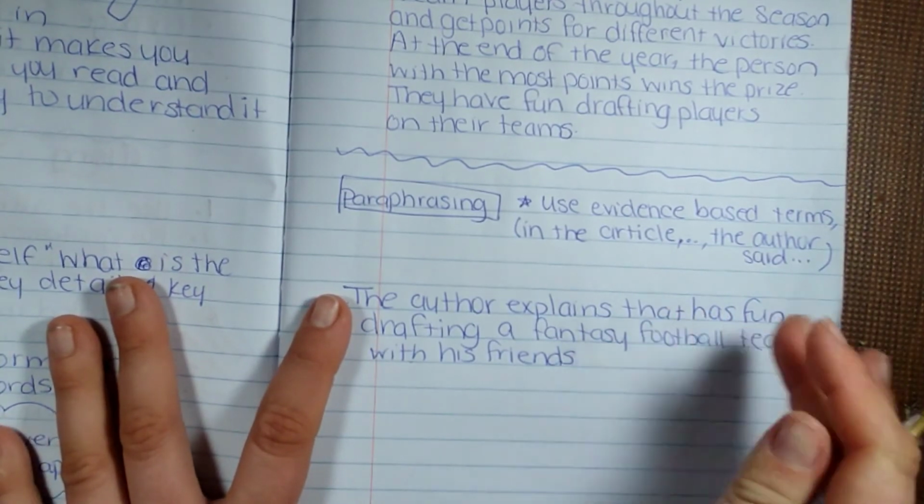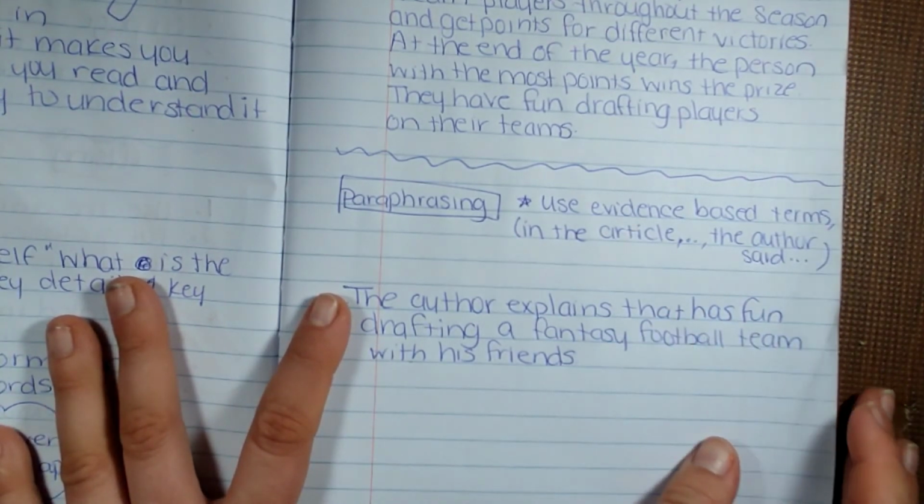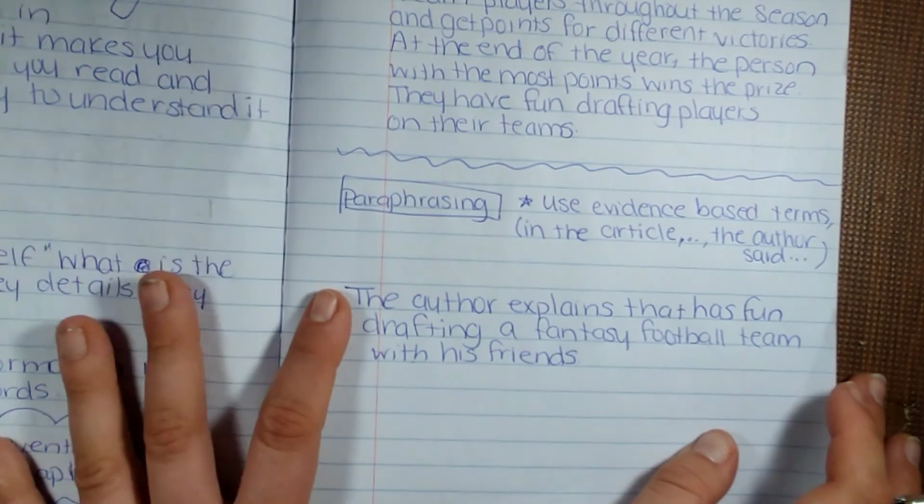They keep track of points each team earns, and they award the winner at the end of the season.